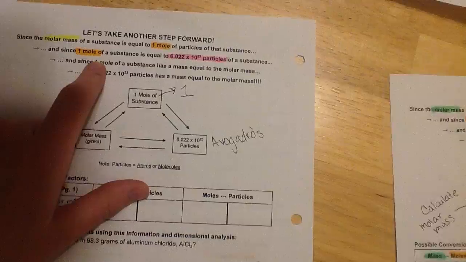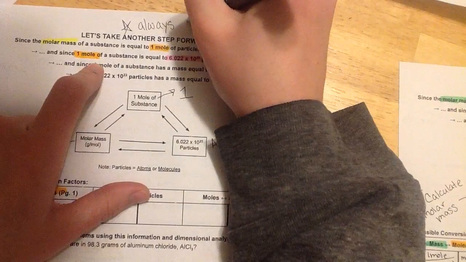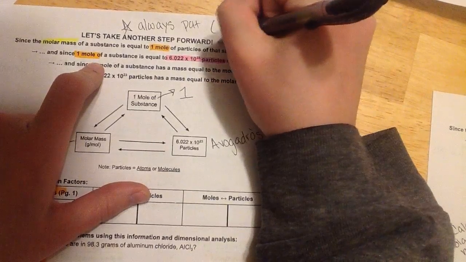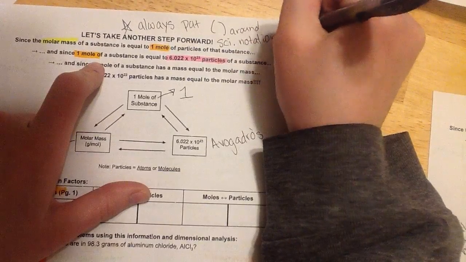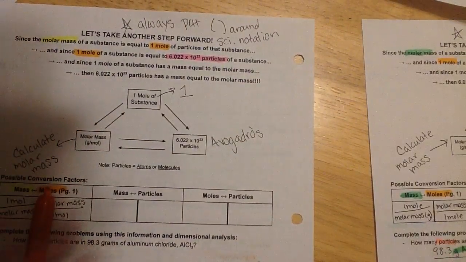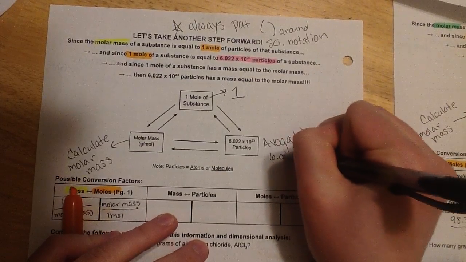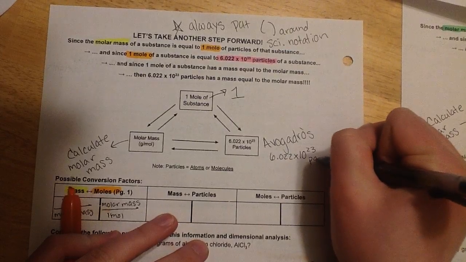And I always make sure that I use parentheses when I encounter scientific notation in my calculator. So always put parentheses around scientific notation. Otherwise, sometimes your order of operations get kind of messed up. So Avogadro's number is the 6.022 times 10 to the 23rd particles.